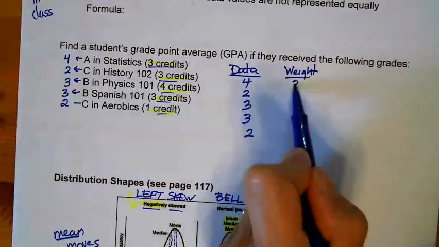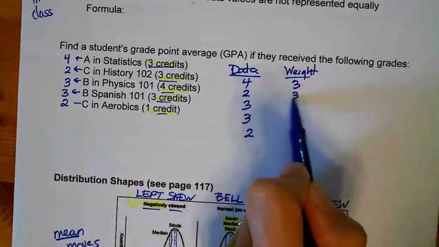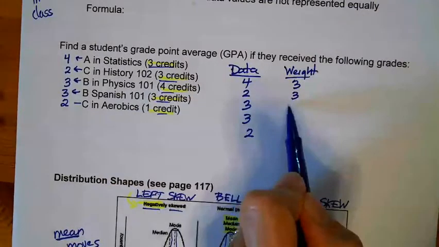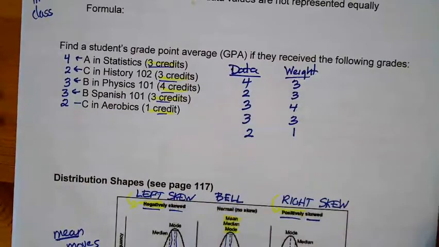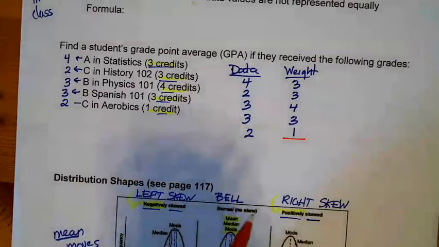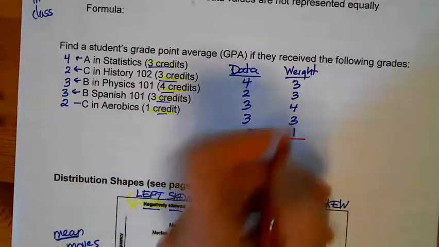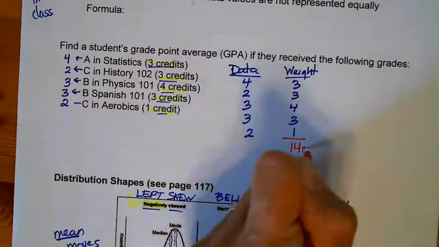We're just going to count these first 2 equally. But then that B in physics counts a little more, and the C in Spanish has a weight of 1, the 1 credit. So then we look at those weights kind of like we did frequency. And we say, okay, how many credits was I taking altogether? So I had 14 credits.